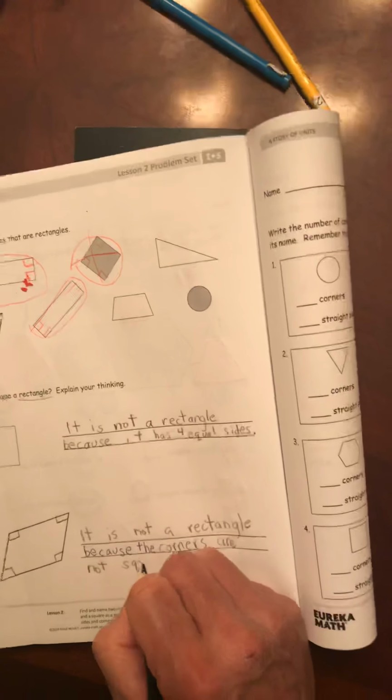So, I need you to tell me how many corners, how many straight sides, for each shape, through number 4. And then you have to match the shape with the name.